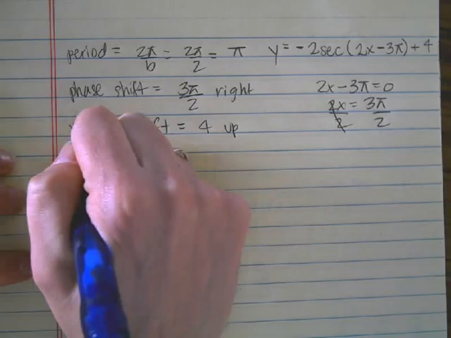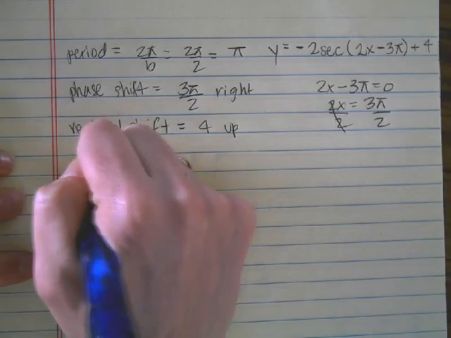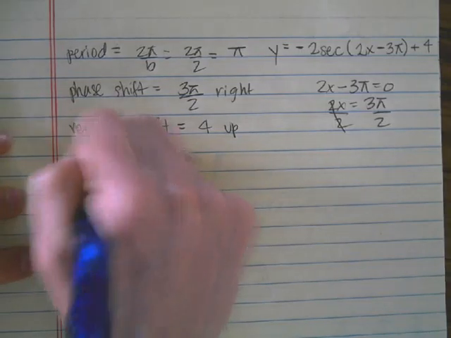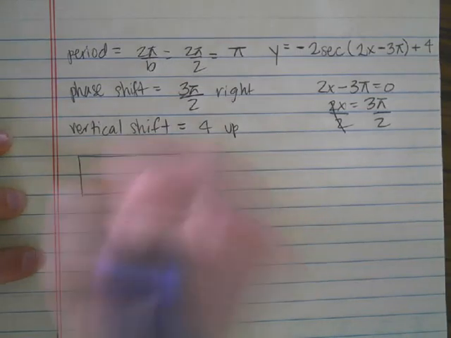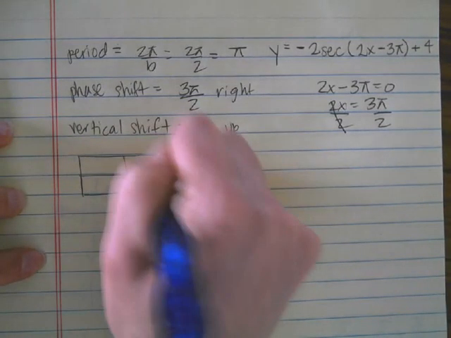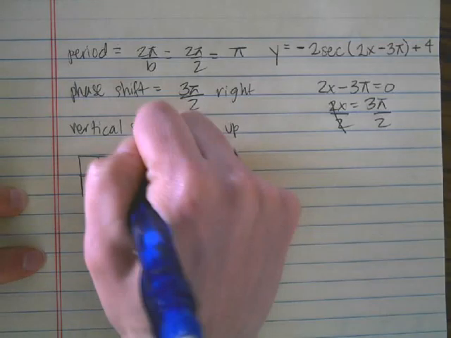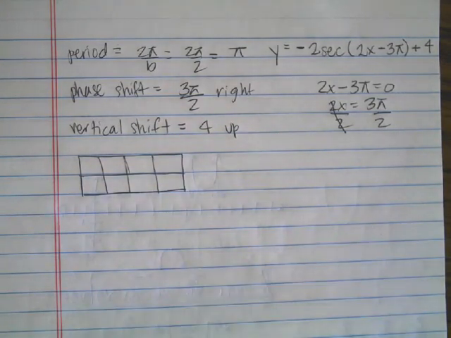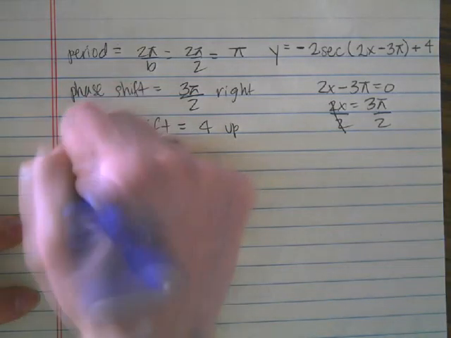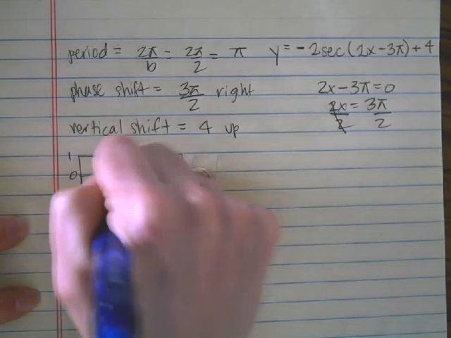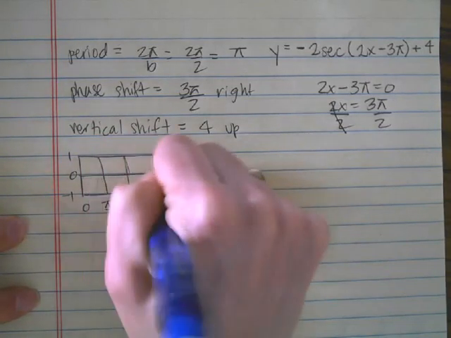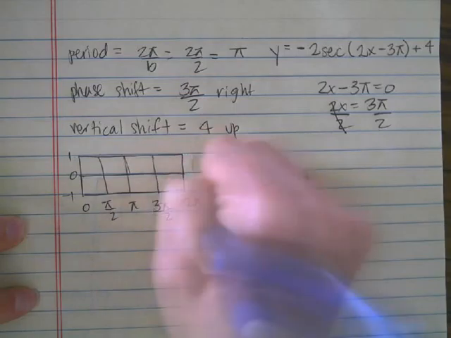So now we draw the box here, fill it in like we normally would. So we have 0, 1, -1, 0, pi over 2, pi, 3 pi over 2, 2 pi.